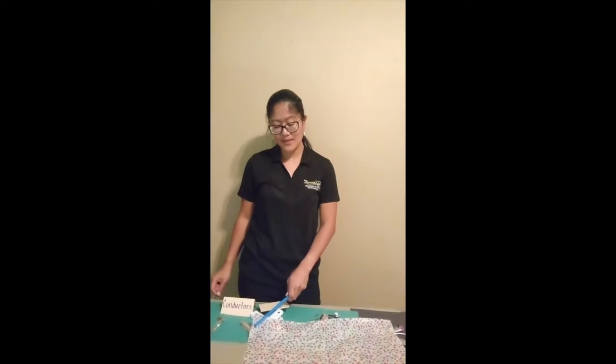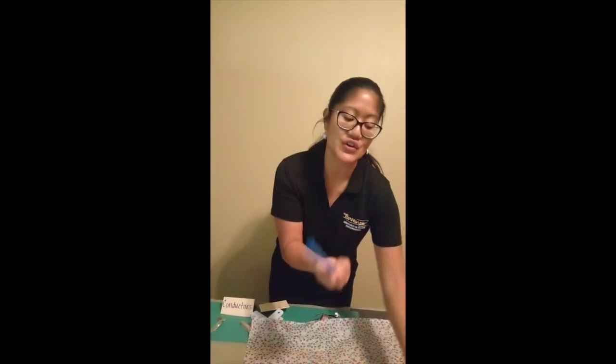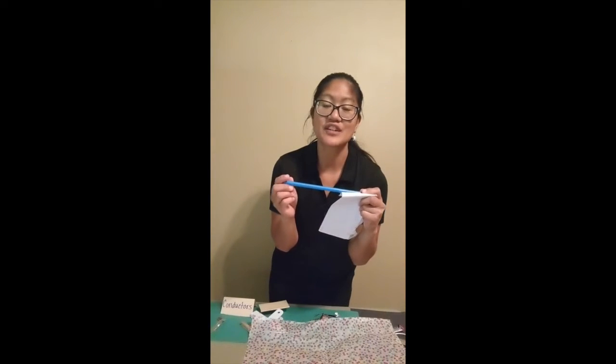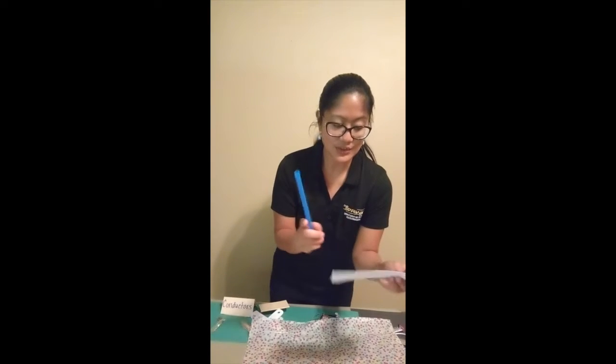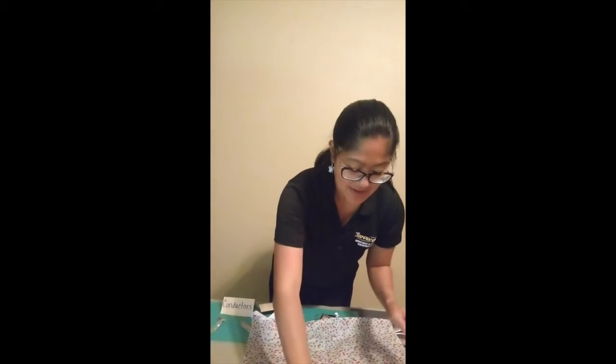See that? So how I charged it is basically I took this plastic straw and applied a lot of friction to it. I just rubbed it really hard against this piece of paper, which is basically a junk mail envelope.